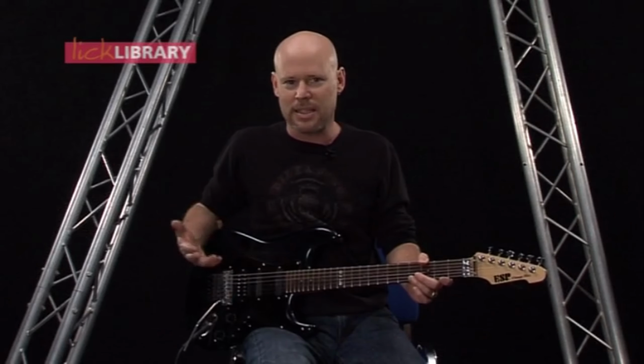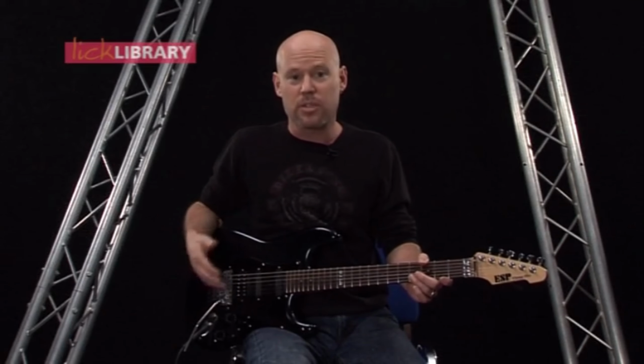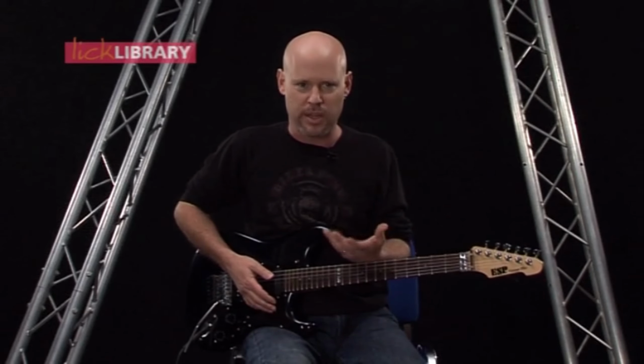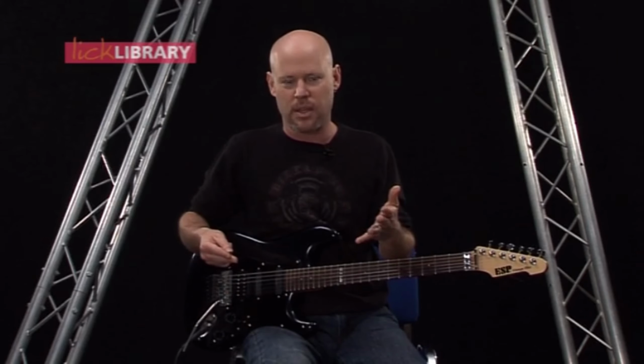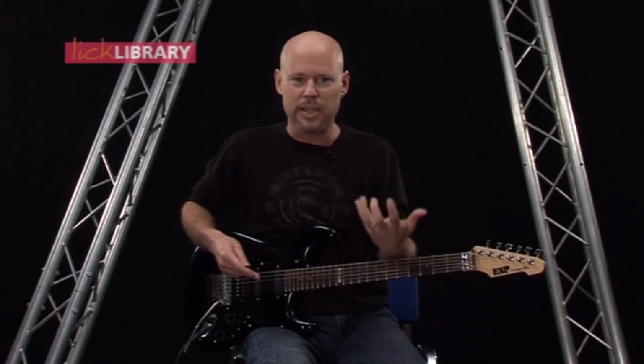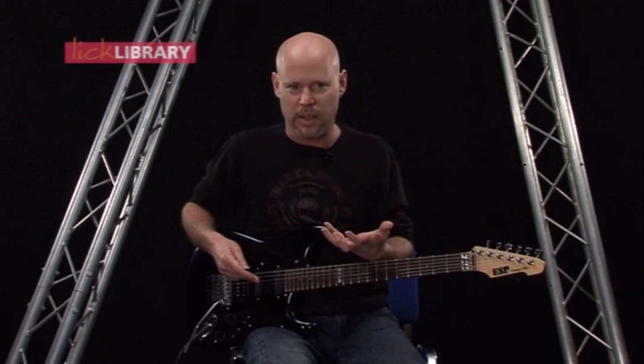So there were some ideas in the key of C major. Just to summarize this chapter, you should know the formula for the major scale, which is whole, whole, half, whole, whole, whole, half. You should be able to play the major scale, and you should be able to play some licks using the notes of the major scale.